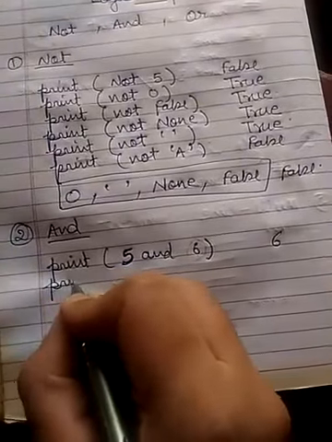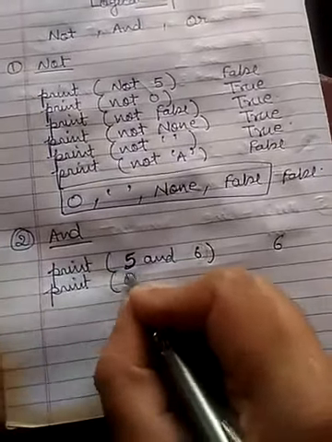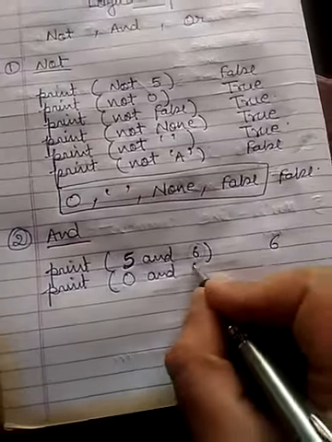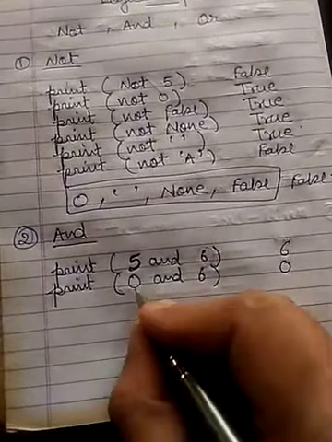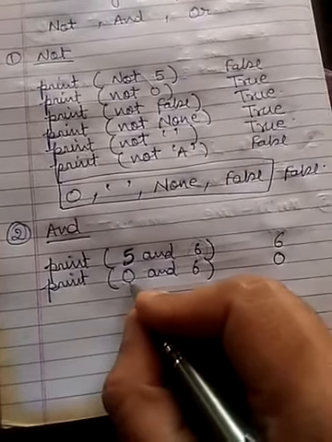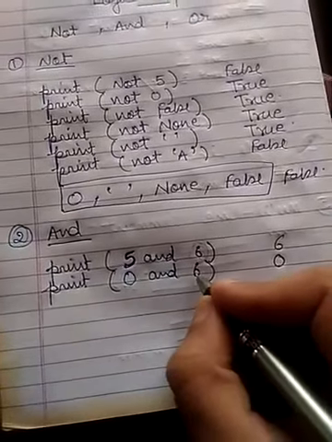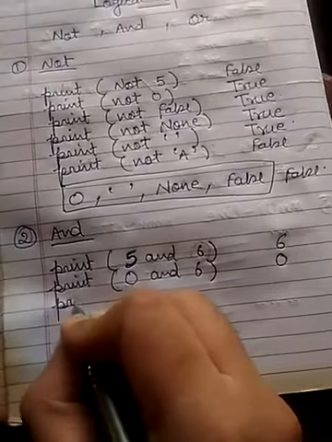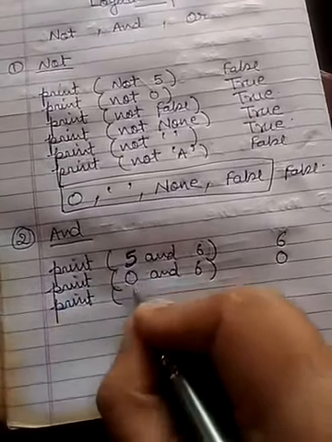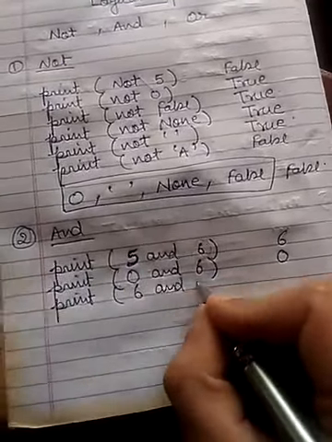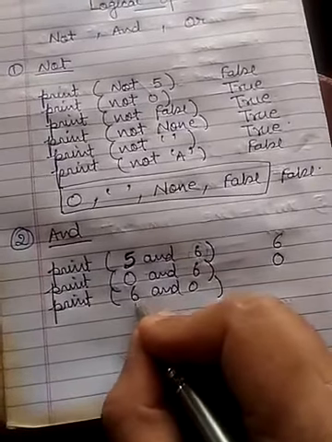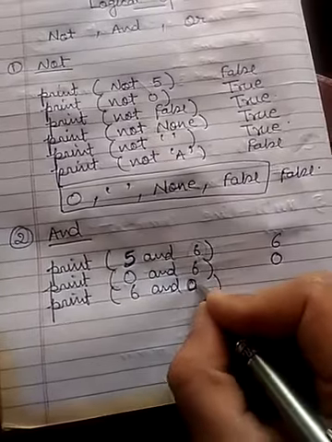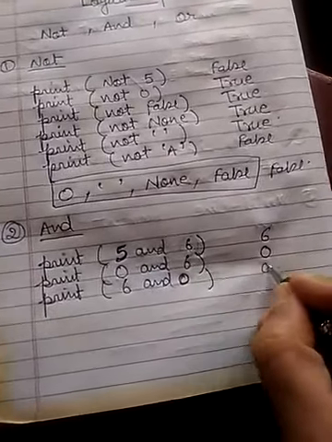If I write print 0 and 6, you will get answer 0, because the first condition is false, so the interpreter will not move to the second value. In the same way, if I write print 6 and 0, the first value is true, that's why the interpreter moves to the second value, and hence the second value is the answer.